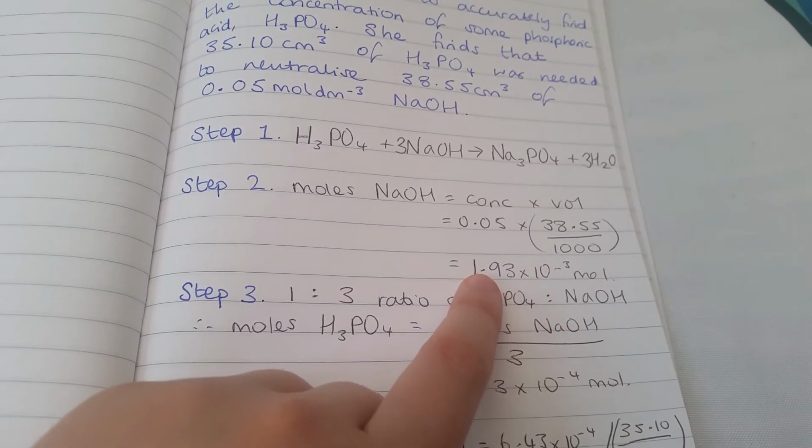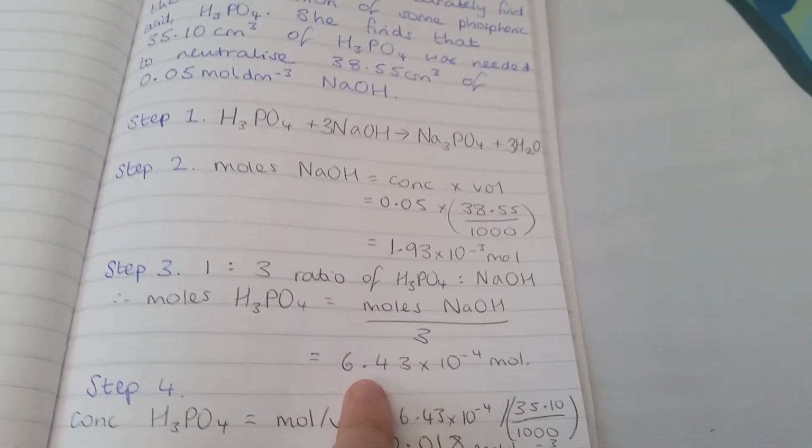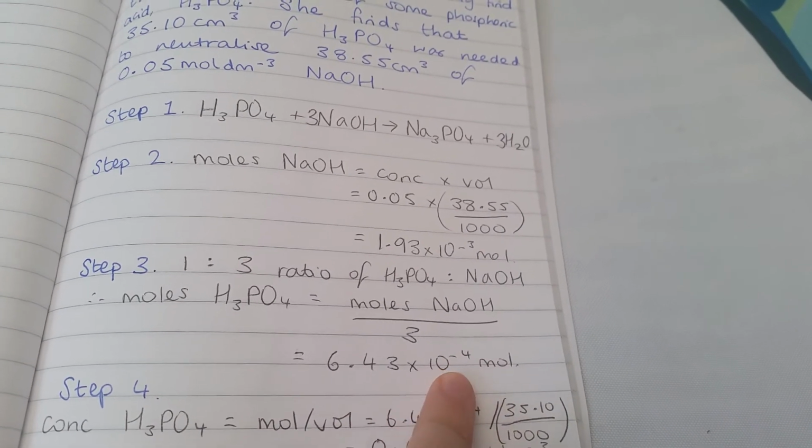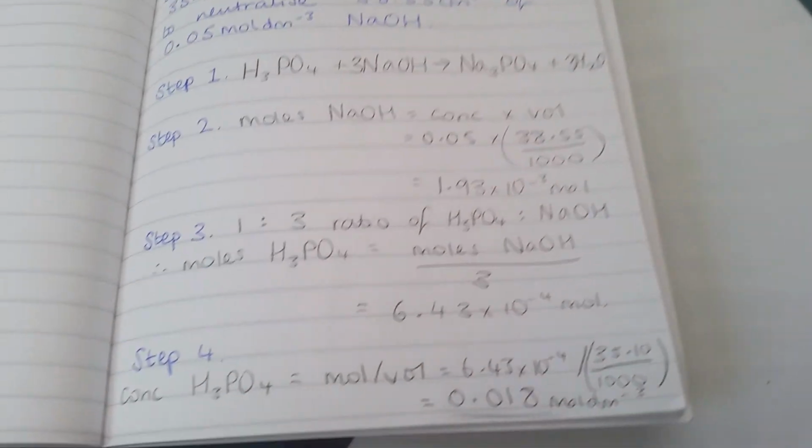So this number divided by 3 gives us 6.43 times 10 to the minus 4. So that is a smaller number than that one.